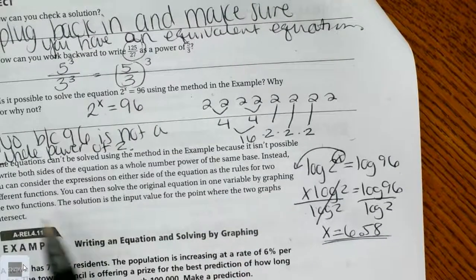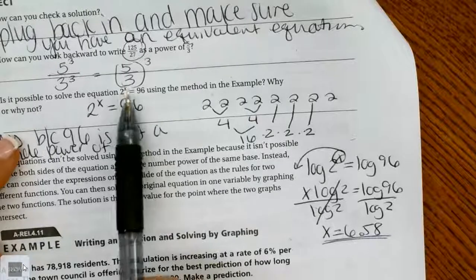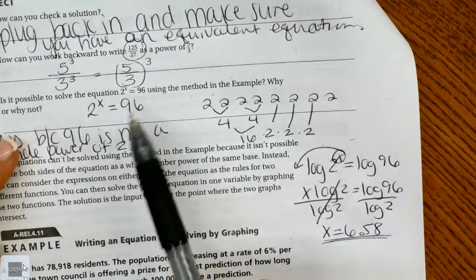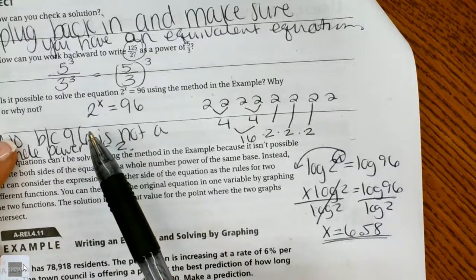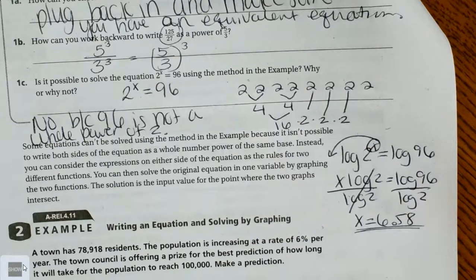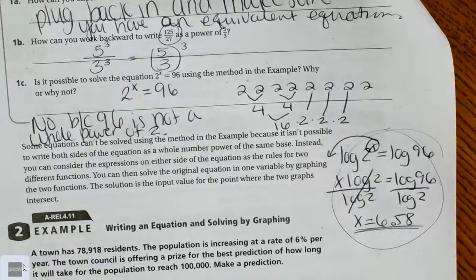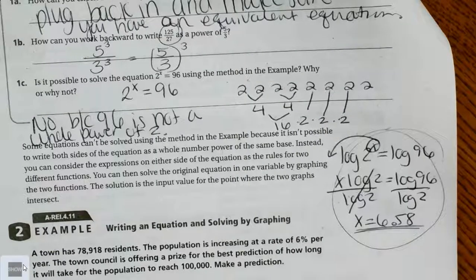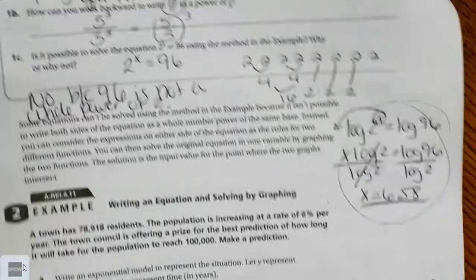So they're saying you could graph y equals 2 to the x and graph y equals 96 and see where those two graphs intersect. Does that make sense? Or logarithms. Just fast forward a couple years in math and it's faster, right? Yeah, yes.